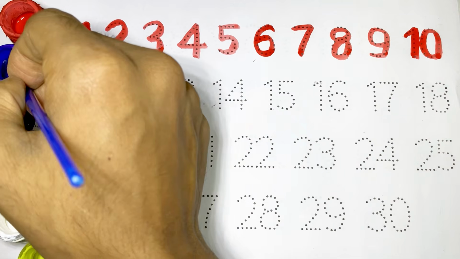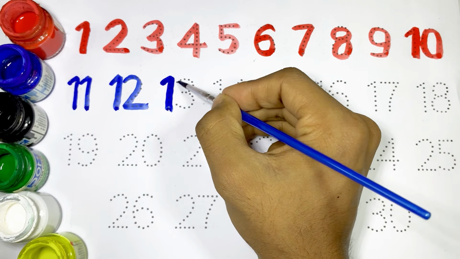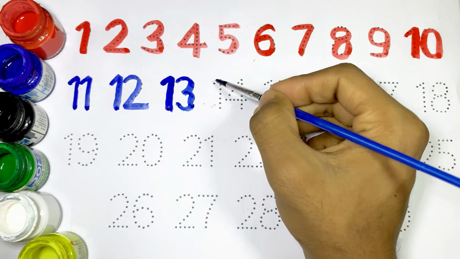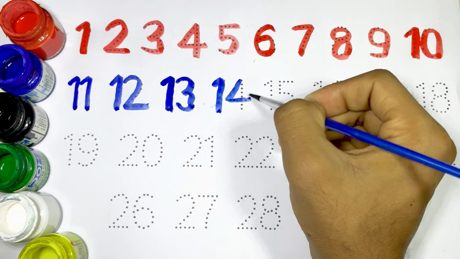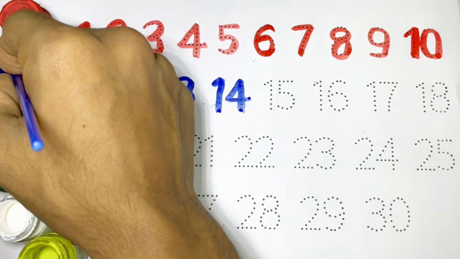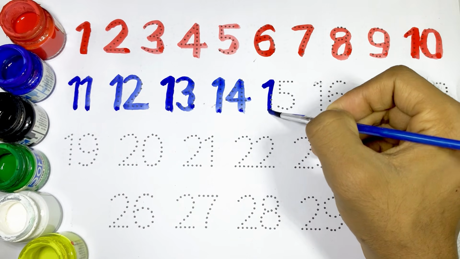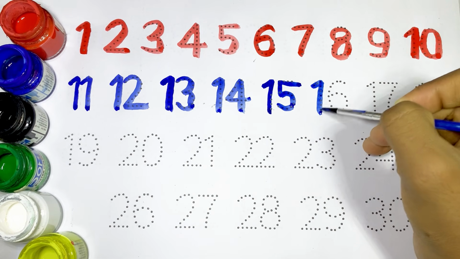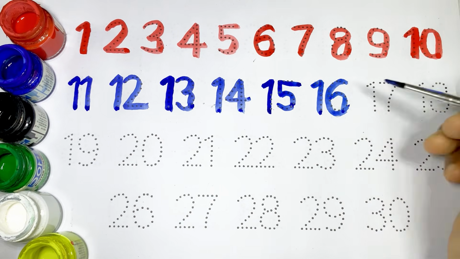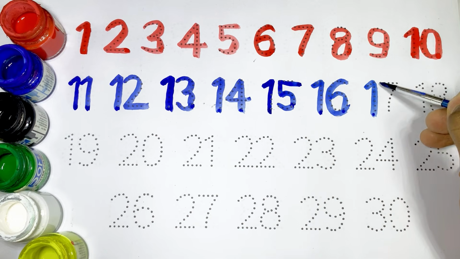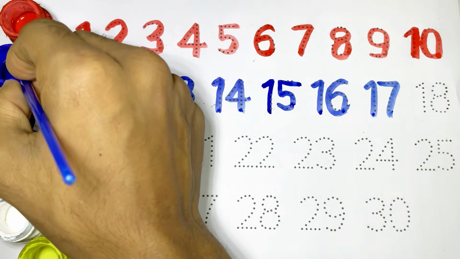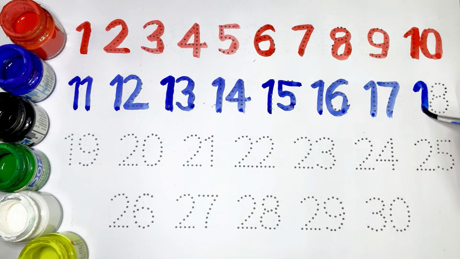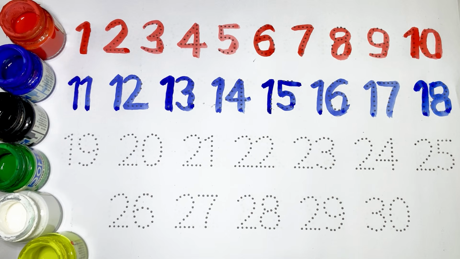12, 13, 14, 15, 16, 17, 18. Kids, now you draw 19 and use black color.